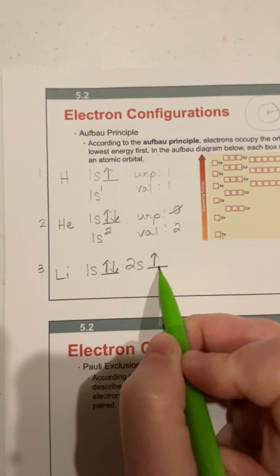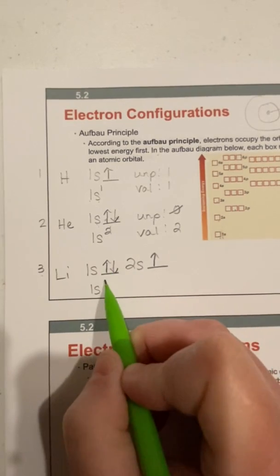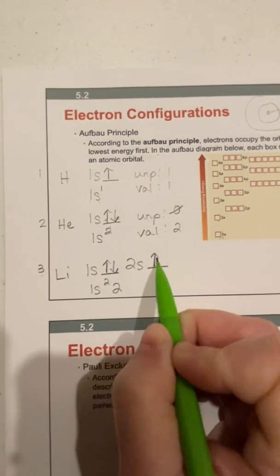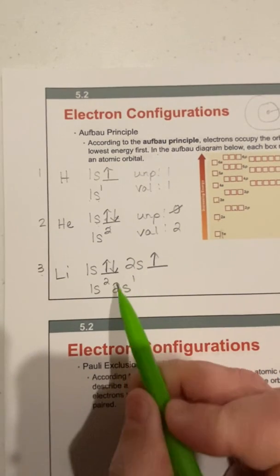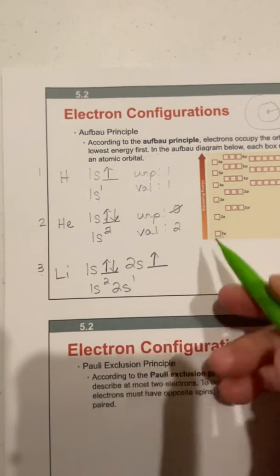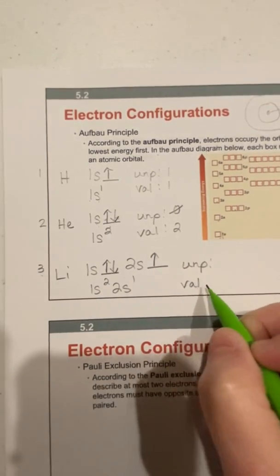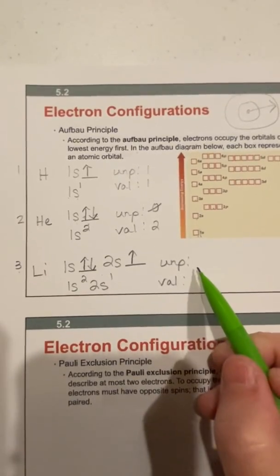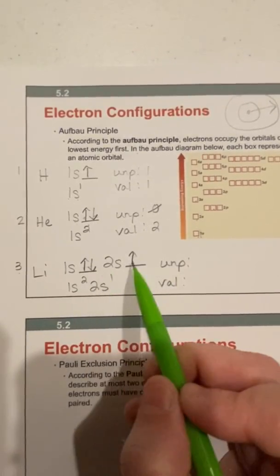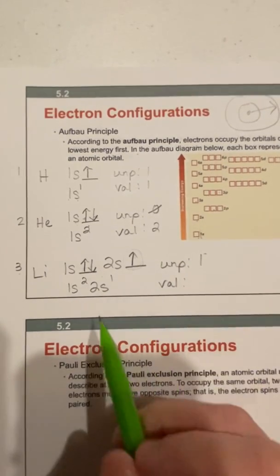The short form, or the electron configuration, well, the 1s orbital has 2 electrons in it. The 2s orbital has 1 electron in it. So that's the orbital diagram. This is the electron configuration, or short form. And then you also have to be able to tell me how many unpaired, how many valence. So for unpaired, this one is the only one. Those two are paired up. That's my unpaired electron.